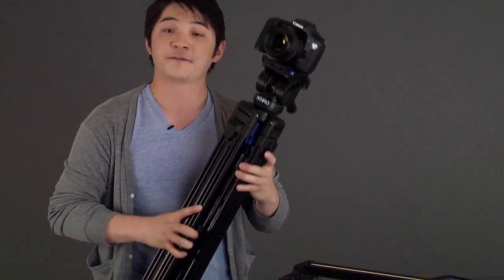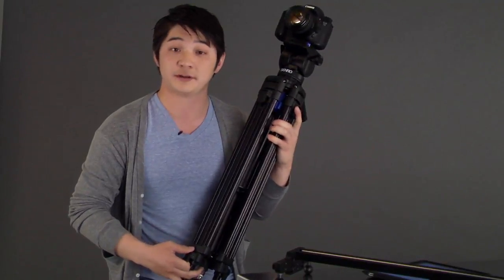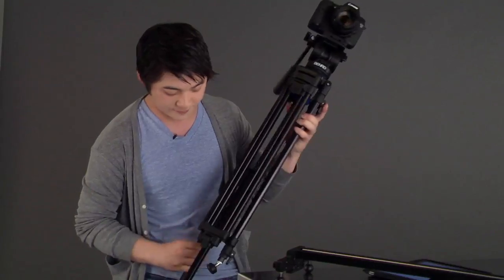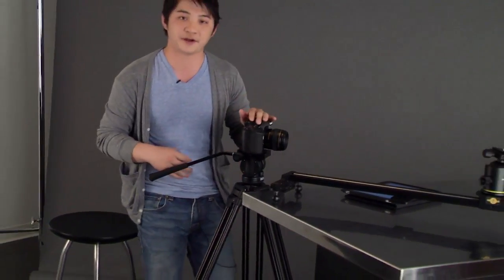Okay, so let's say I get to my location. The first thing I want you guys to do is start with the bottom section. So we're going to start with the bottom section. We're going to pull the tripod open, and then we're going to spread the tripod out. Now I know what you guys are thinking. You're thinking, well, that doesn't make any sense, because in photography we always start with the top section.